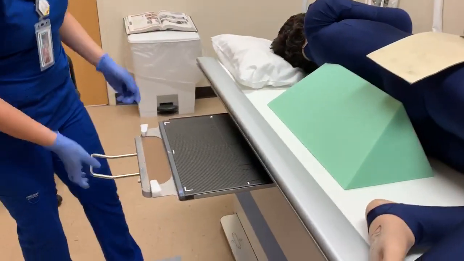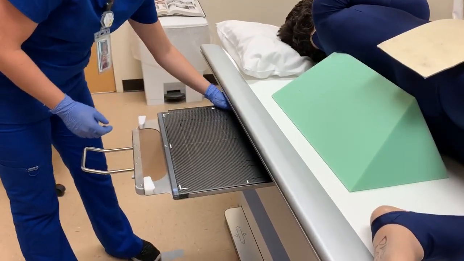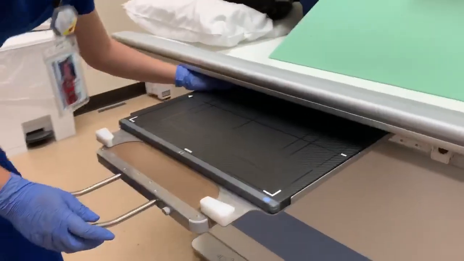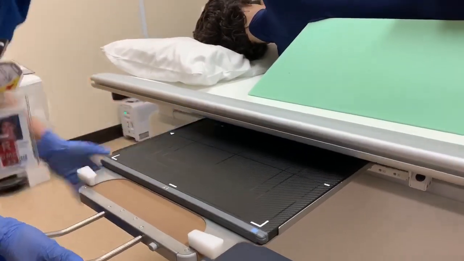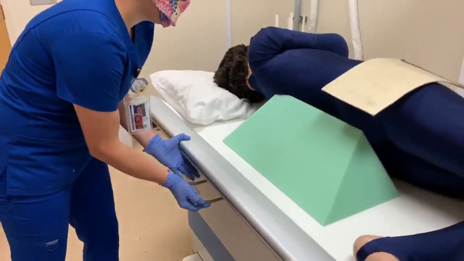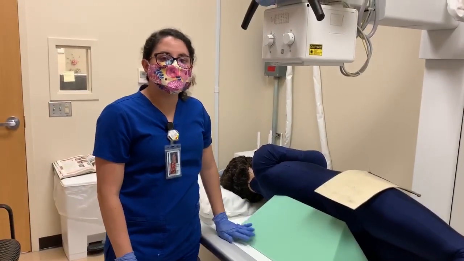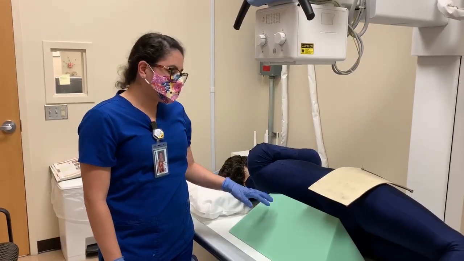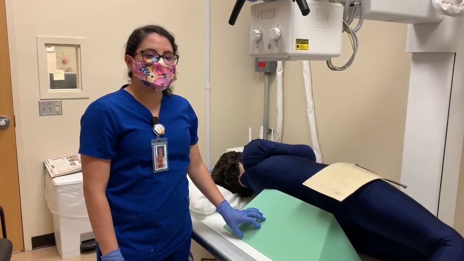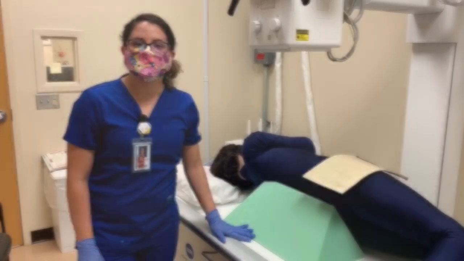We're also going to place our marker. The left marker, so she's laying on her left side. Put it in the upper corner. And our kVp for this position is 90 to 95. We're using center AEC chamber, and at this point we would expose.